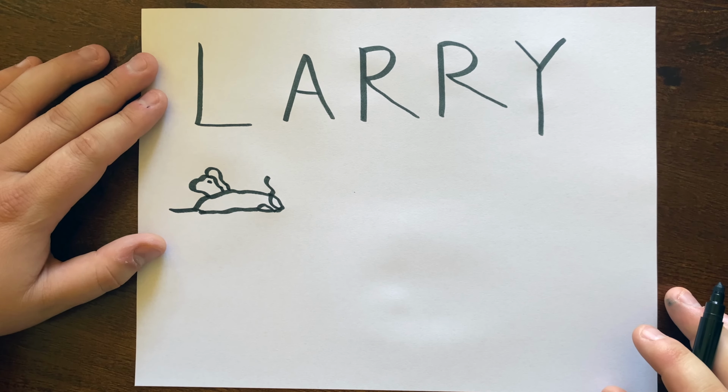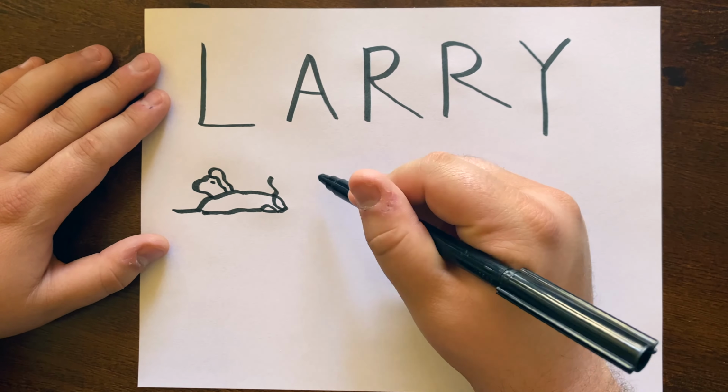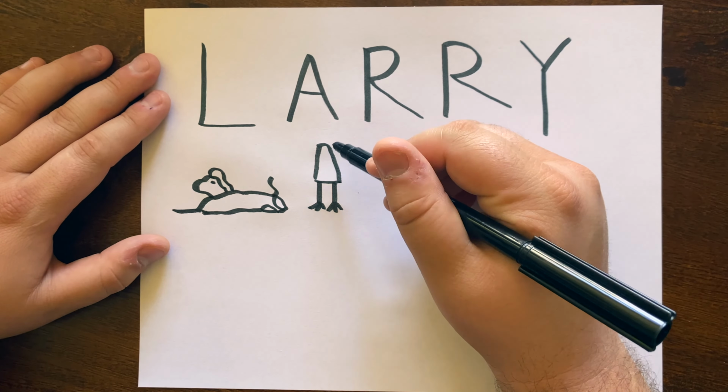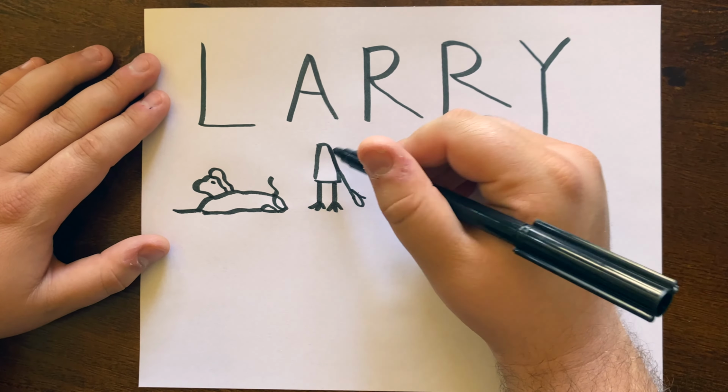A little bit bigger than I would have hoped, but let's look for the A now. And here's the A. We've got something that looks sort of like an eagle. This is tough.